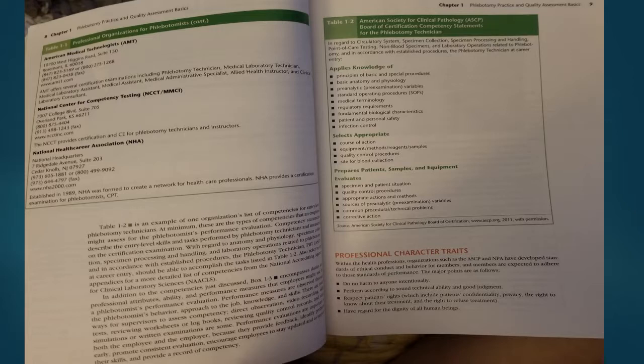Also refer to the appendices for a more detailed list of competencies from the National Accrediting Agency for Clinical Laboratory Sciences, or NAACLS. In addition to competencies just discussed, Box 1.3 encompasses duties and professional attributes, ability and performance measures that employers might use for a phlebotomist performance evaluation. Performance measures are observed through the phlebotomist's behavior, approach to the job, knowledge, and skills.